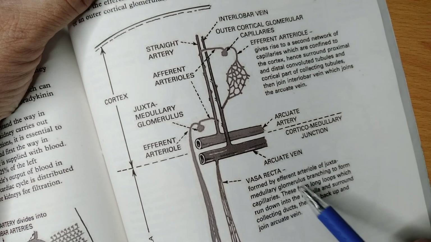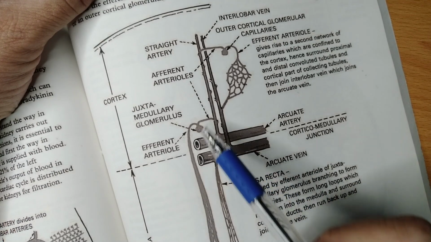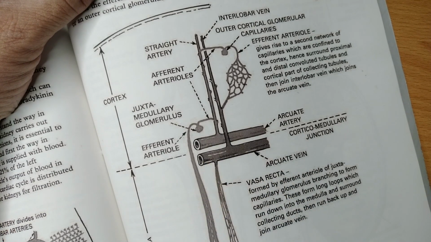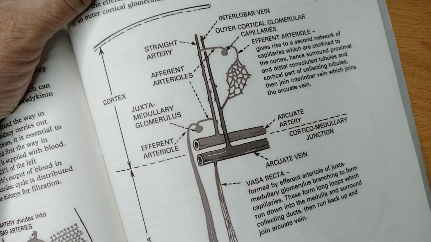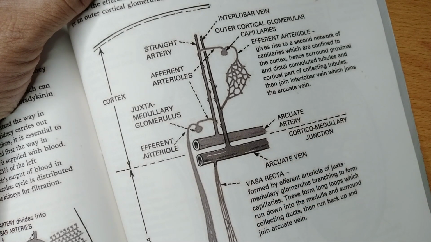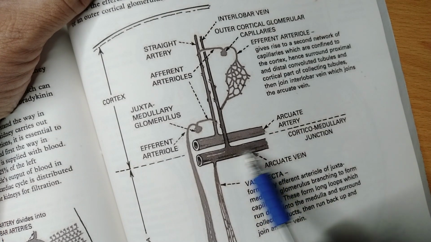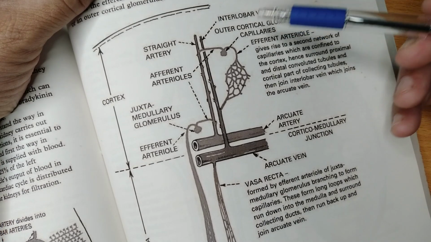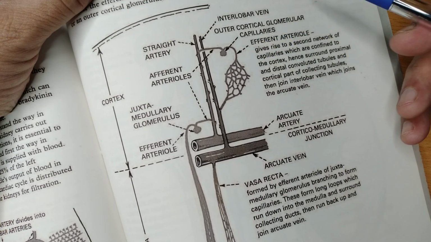They are basically formed by efferent arterioles of these juxtamedullary glomeruli. They branch to form these capillaries, and they are very important in concentration of the urine. They form long loops, they run down into the medulla, surround the collecting ducts and run back to join the arcuate vein. In so far as cortical glomeruli are concerned, it is very simple.